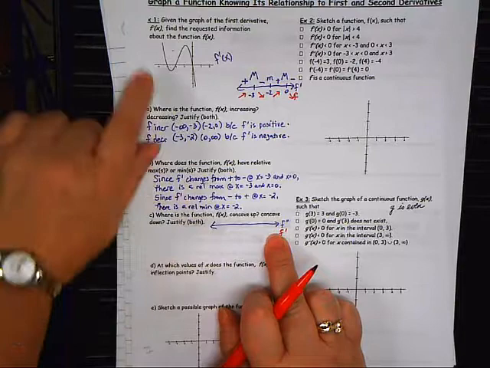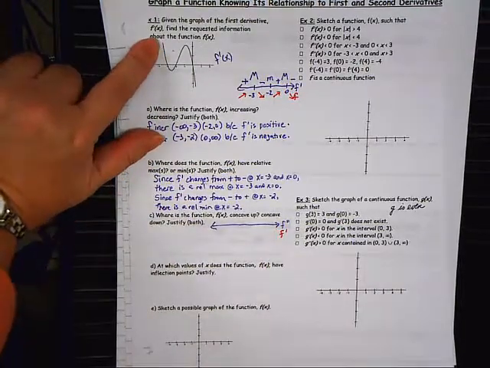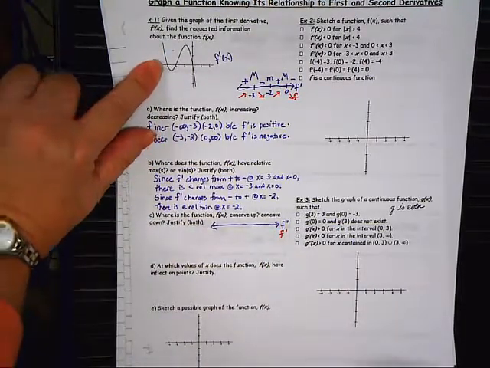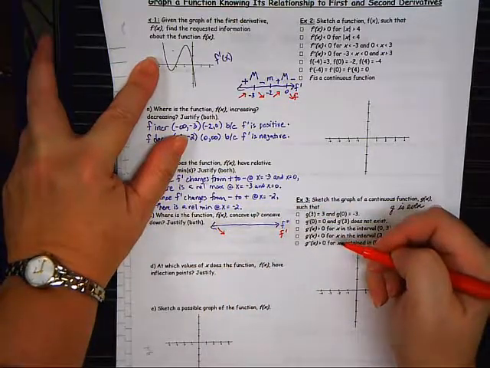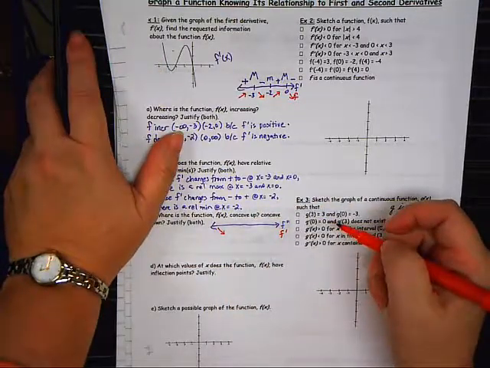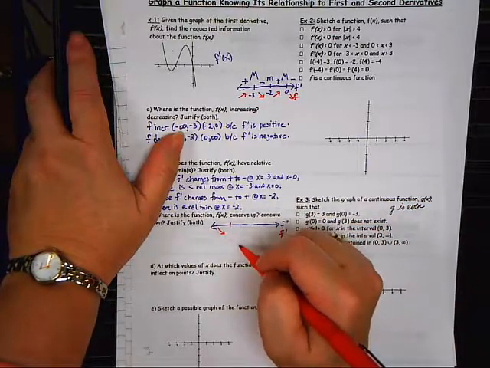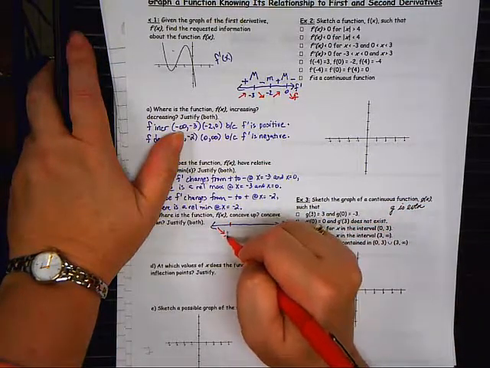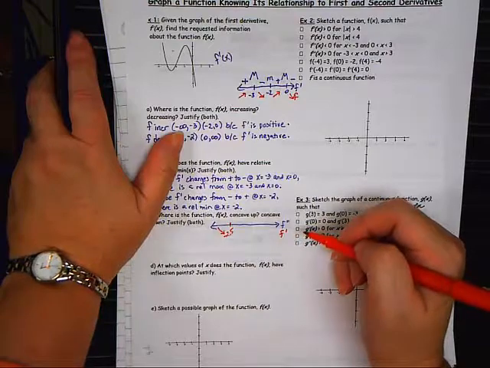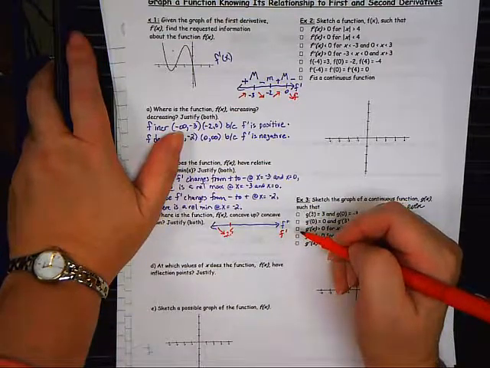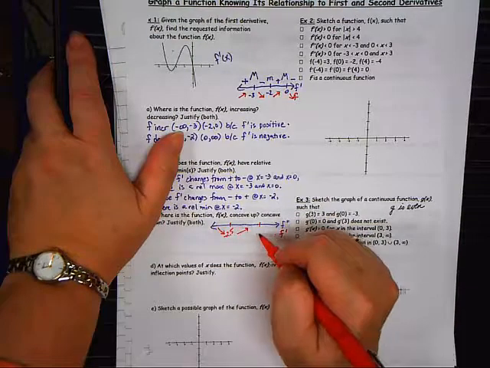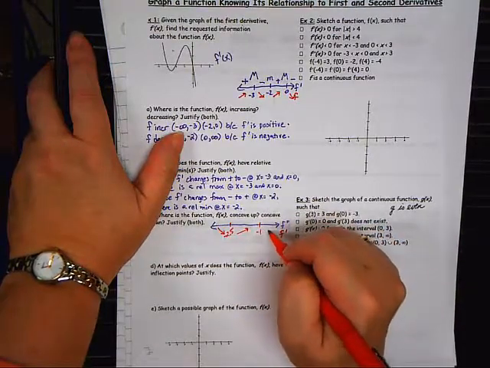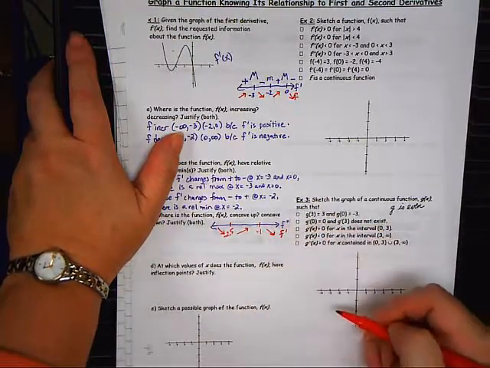Okay? So look at this graph right here. What is it doing first? Decreasing. So I can write that f prime is decreasing until I get to where? Negative 2.5 is a good guess. Then what is it doing? Increasing until I get to where? Negative 1. And then it is decreasing again.